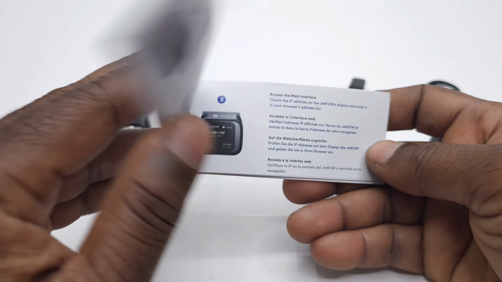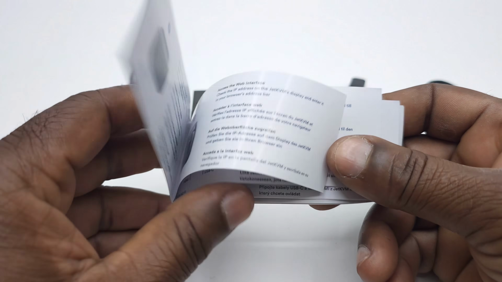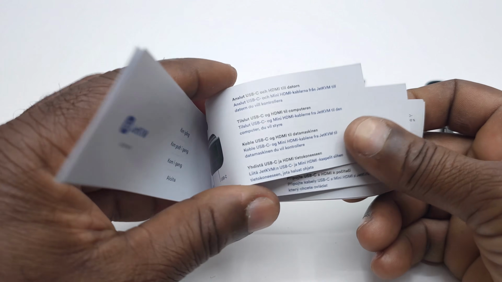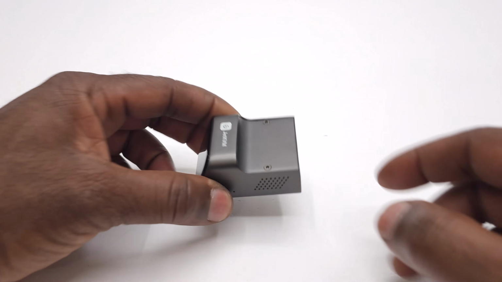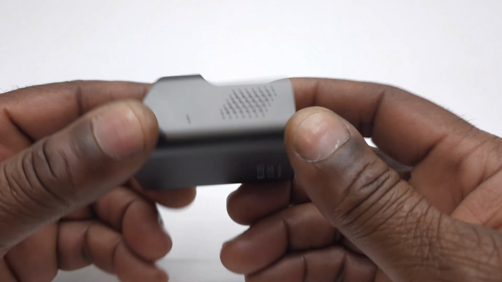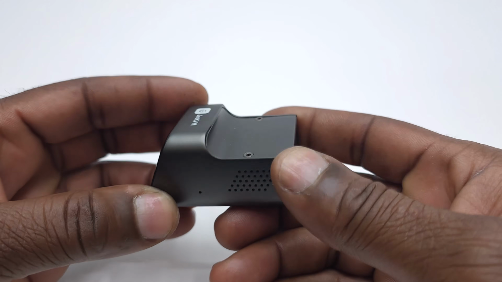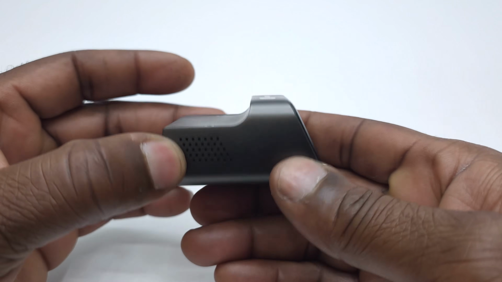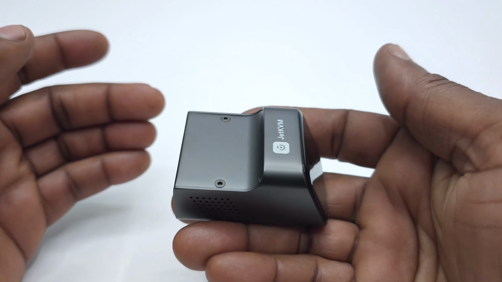Now, let me talk about the hardware itself, because this is where the JetKVM sets itself apart from other competing models. The enclosure is all metal, and that is die-cast metal, adding strength and protection to its components. The build feels dense and solid in your hand, and it's way heavier than it looks.